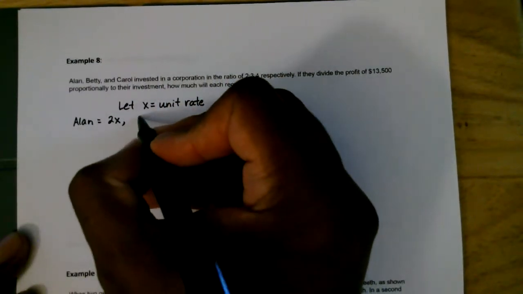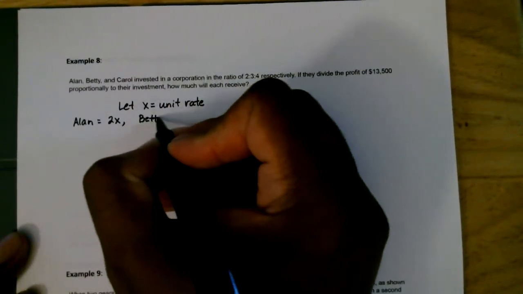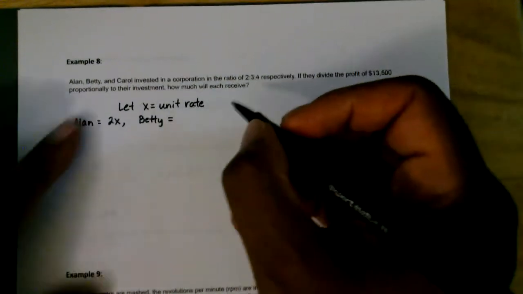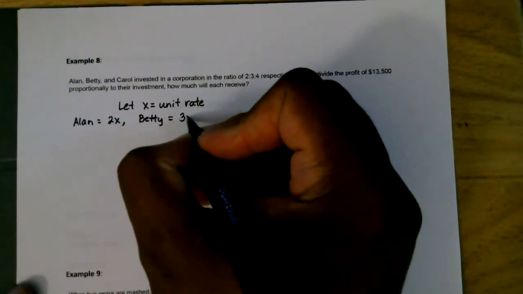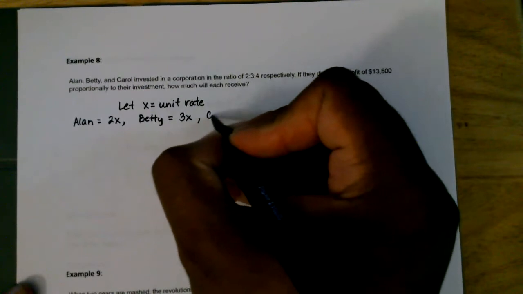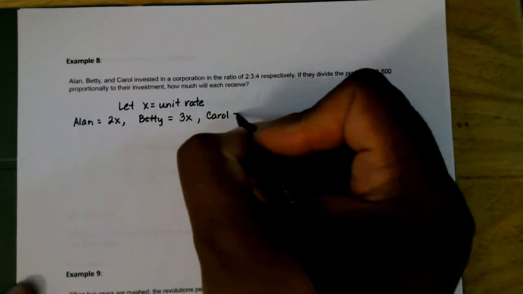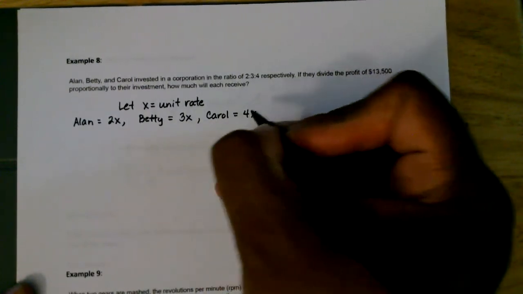So this is 2 times X. Betty gets 3 times the unit rate, or 3X. And Carol gets 4 times the unit rate, or 4X.